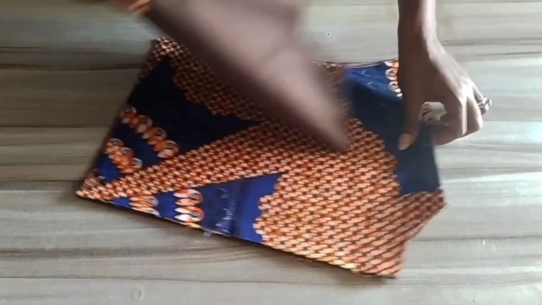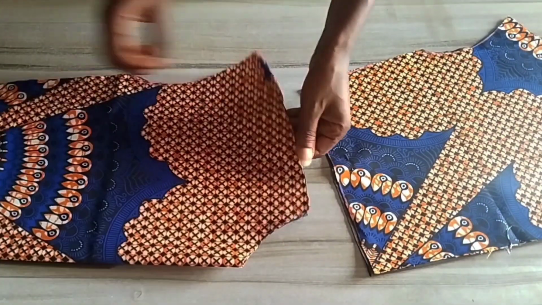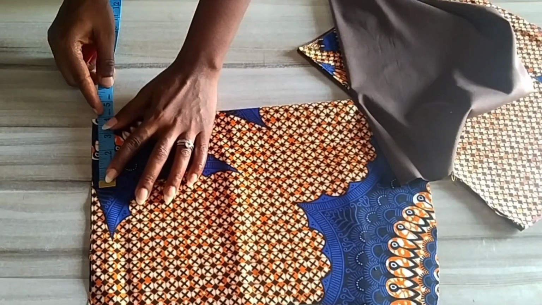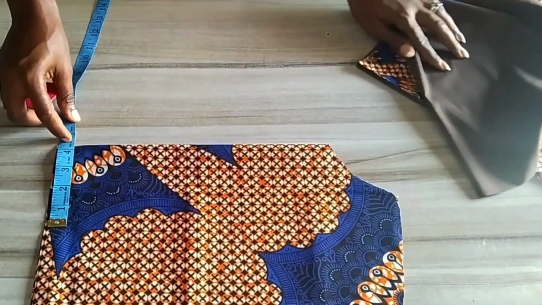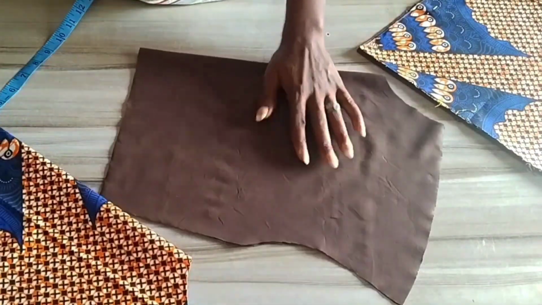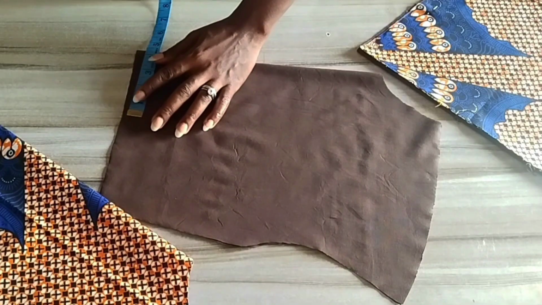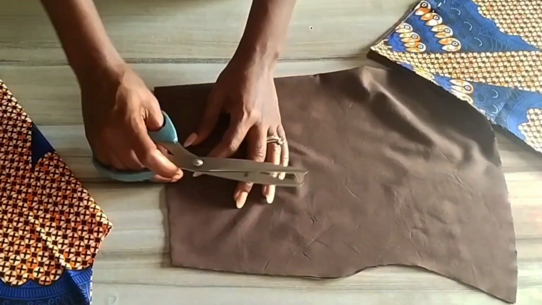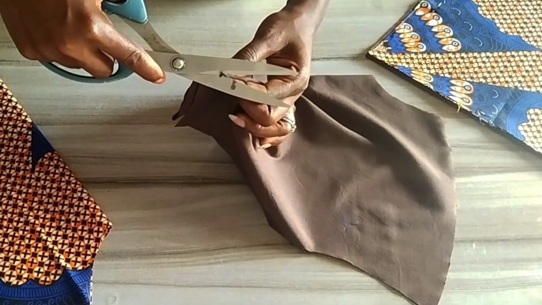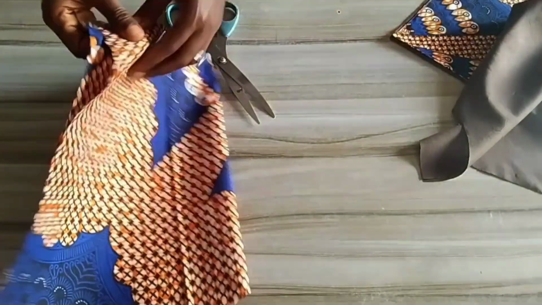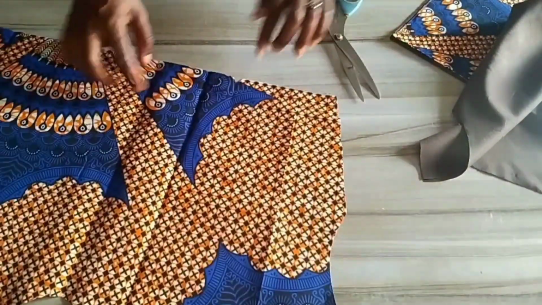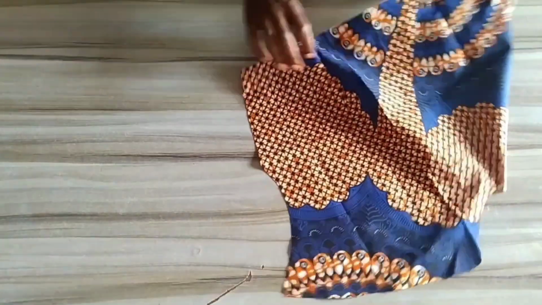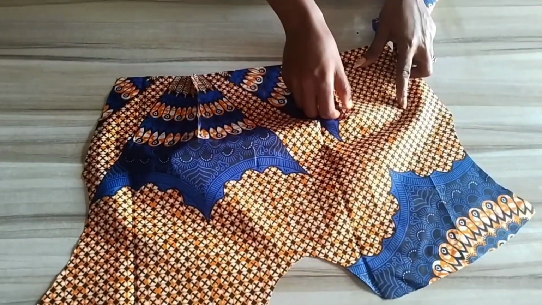Okay, so I've removed the pattern paper now, and the first thing we're going to be doing on the main fabric and the lining piece is to take our dart measurement. So ensure you do that. Okay, so I'm retaking the measurement again now because I've removed my pattern paper. So I'm taking a measurement of 4 inches there, and I simply made a notch, and I'll go ahead to the sewing machine to stitch the dart area for both the front and the back, and also the lining piece. So this is what we have after I was done stitching our darts.